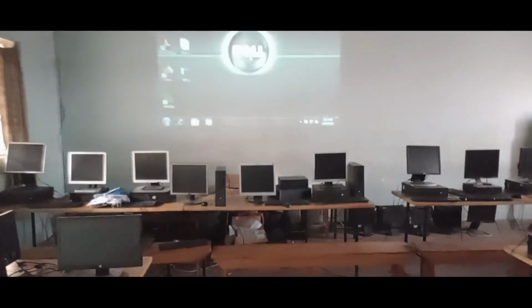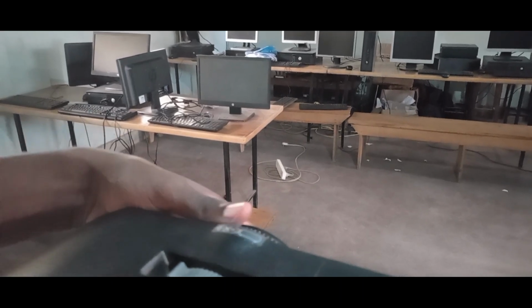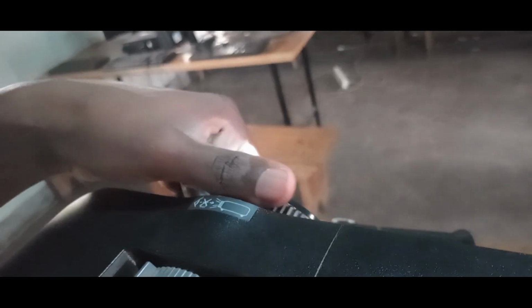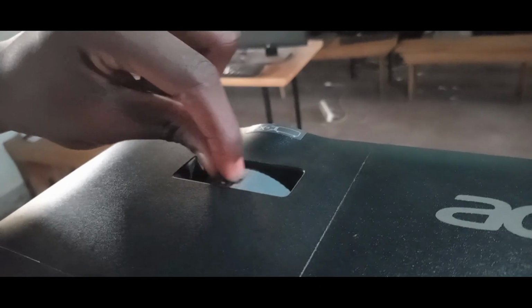So when I use this key or this item of the projector, actually this one is to make the projection appear big or small, and this one is for the focus. This one works on the focus.